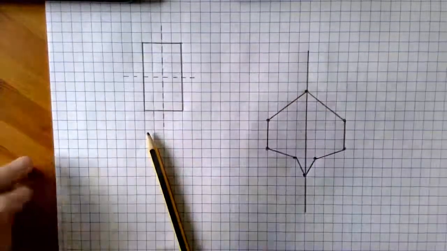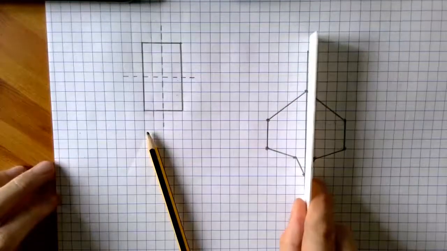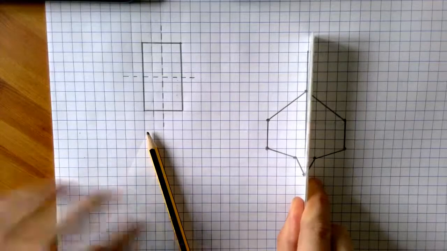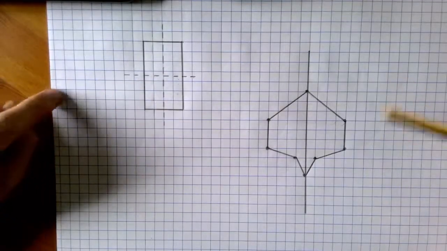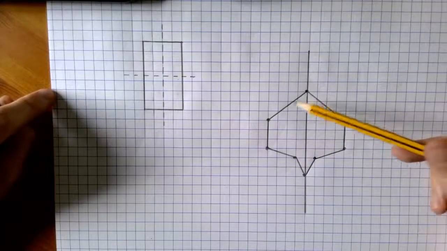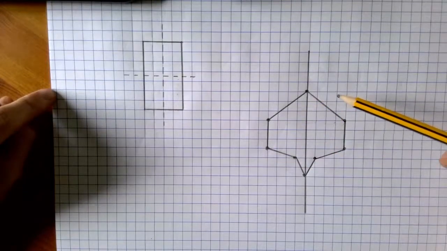I don't need to put my ruler in, but you can see they're the same on both sides. So finding lines of symmetry in shapes we can do, and we can also reflect shapes or images using a line of symmetry that's already there for us.